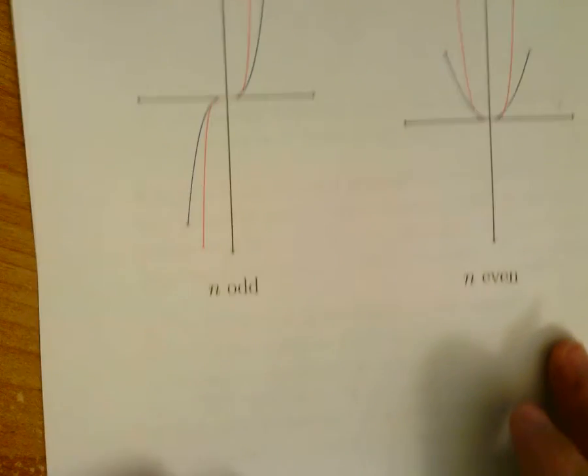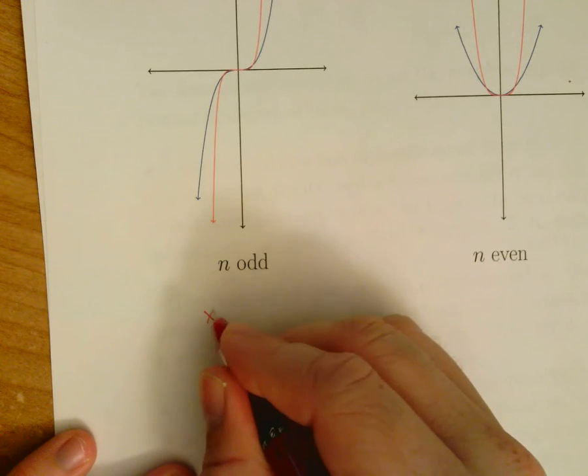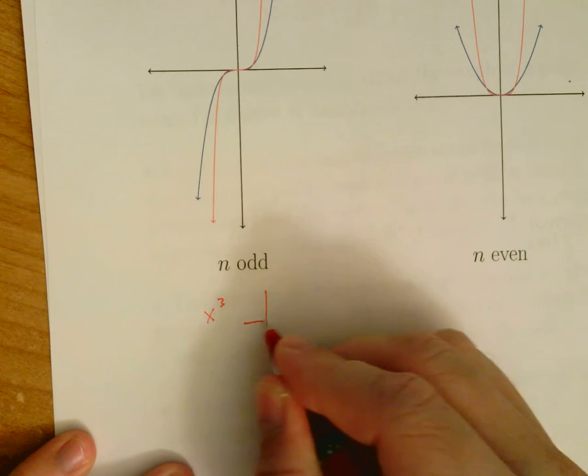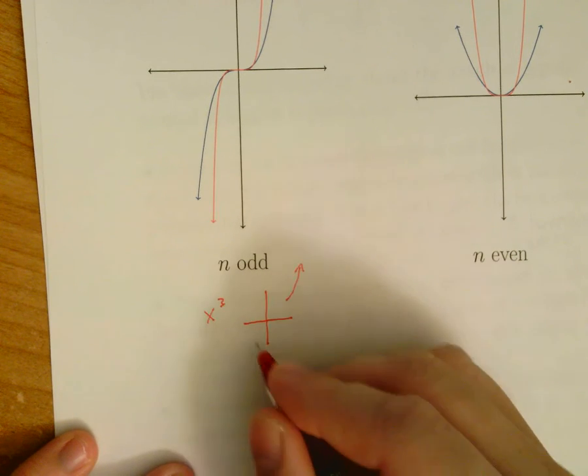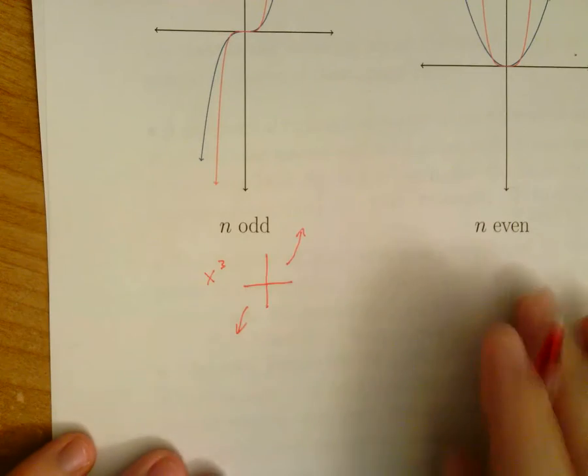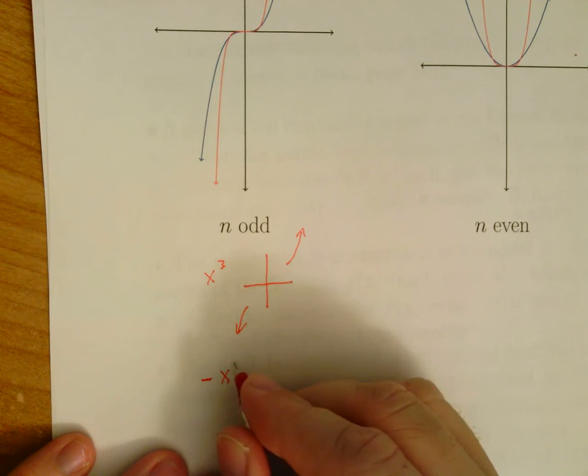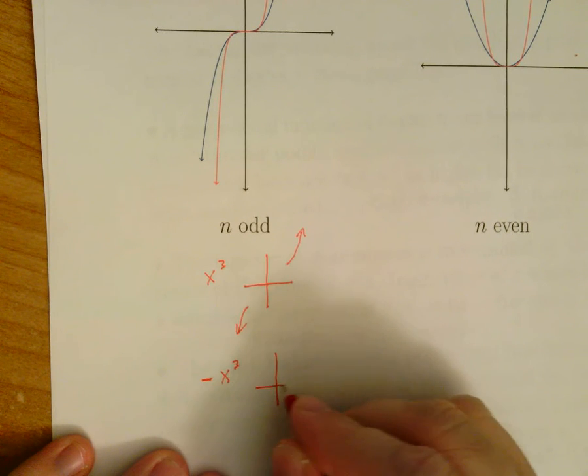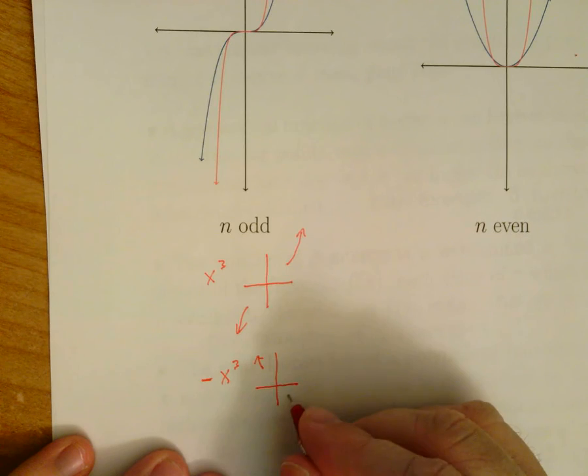Now, what I want you to notice is if you have something like x cubed, the endpoints are going to look like something like that. It's going to go up and it's going to go down. If you have a negative in front of the x cubed, it just flips everything. It starts up here, it just flips it.